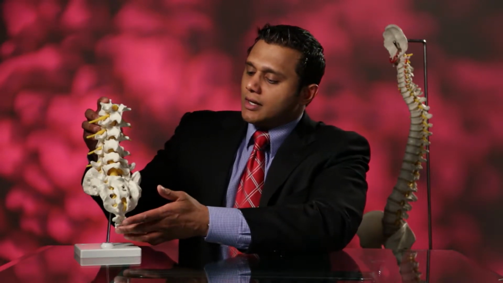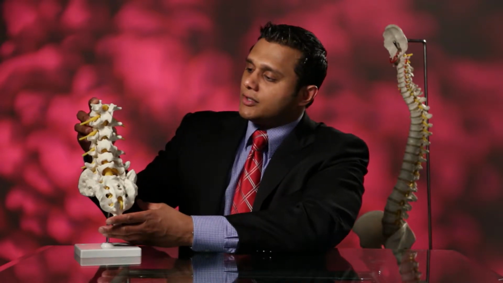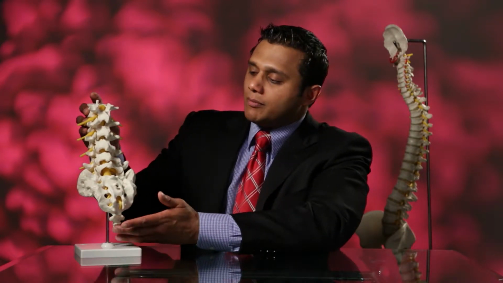So again, this is the posterior view of an individual. So this individual's tailbone is right here, and this yellow structure is actually the spinal cord. Now the spinal cord is protected by all these bones. These bones run all the way from the tailbone to the top of the head and the back of the neck. And these are vertebral segments that are stacked one on top of another to protect the spinal cord.